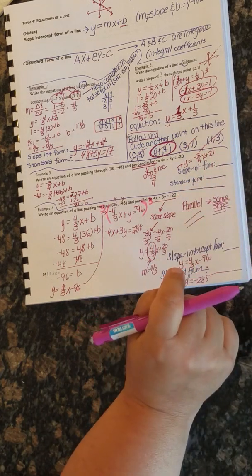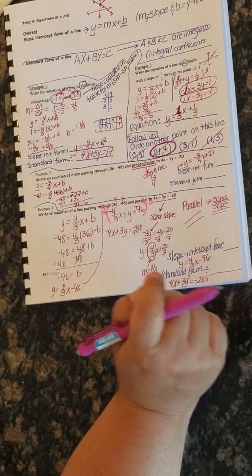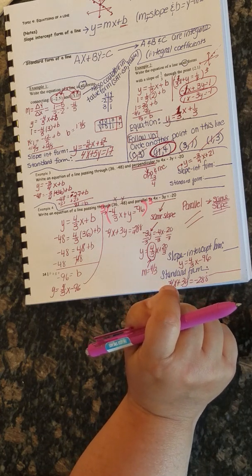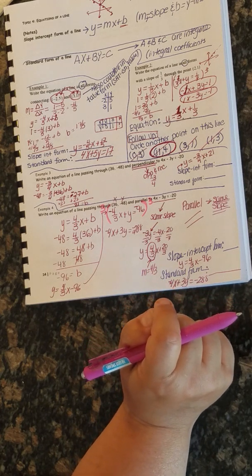Now I didn't have the answer key for that, or at least I didn't have the answer key right, so if anybody sees a mistake in that, definitely let me know and I'll put it in my notes.